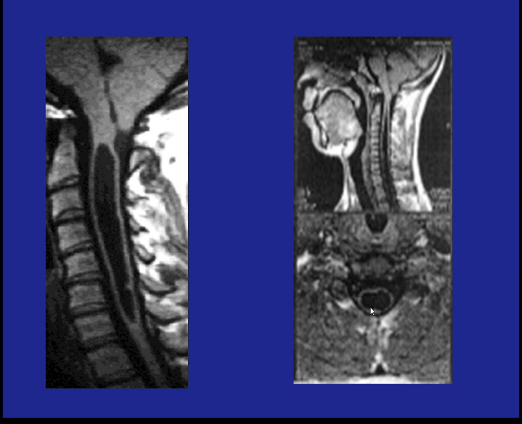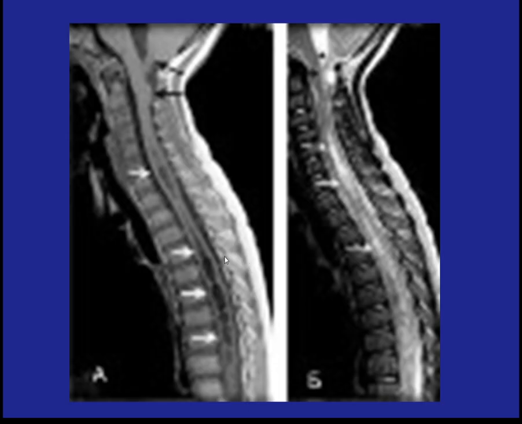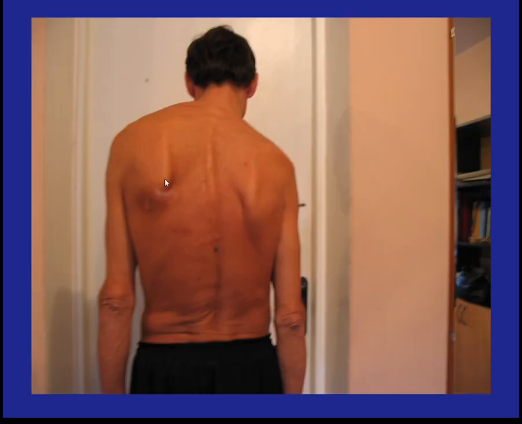And this is on transversal view. Multiple cavitation on the cervical part. T1, T2 pictures. This is the scarring after a painless burn on the back of this patient with syringomyelia. Syrinx, Latin, English.